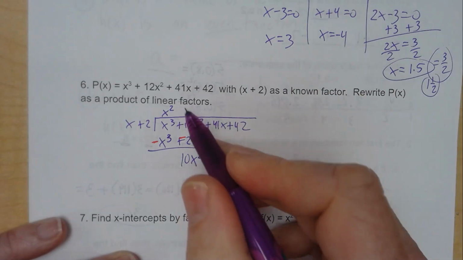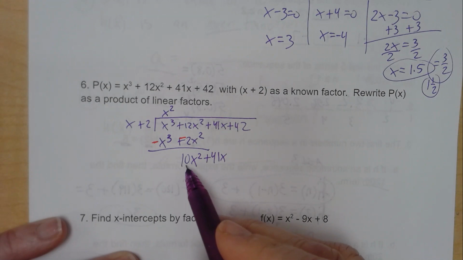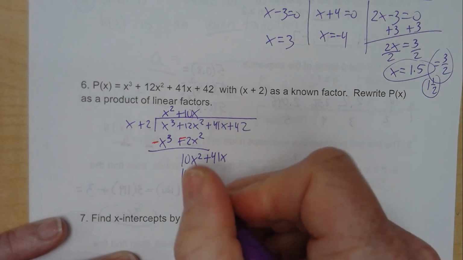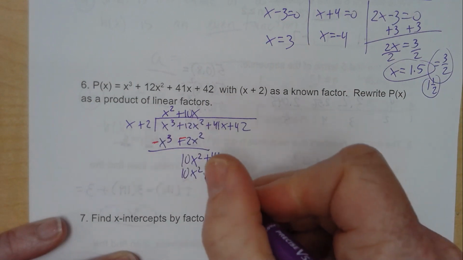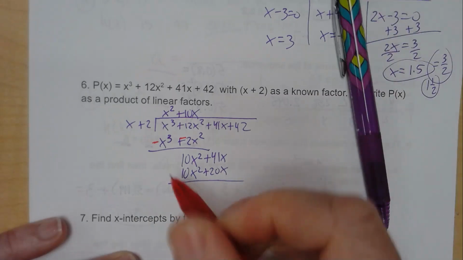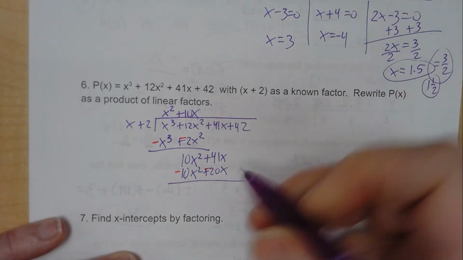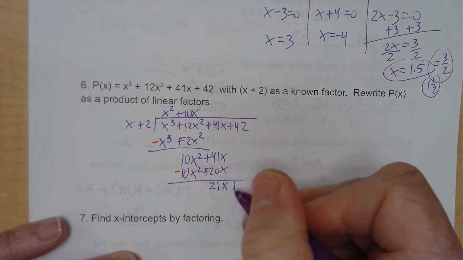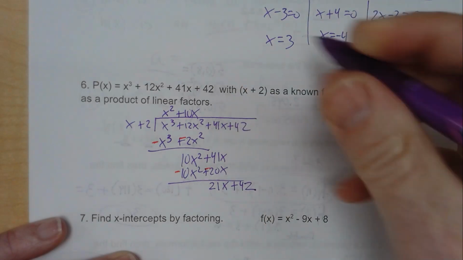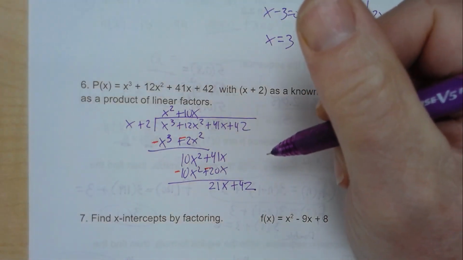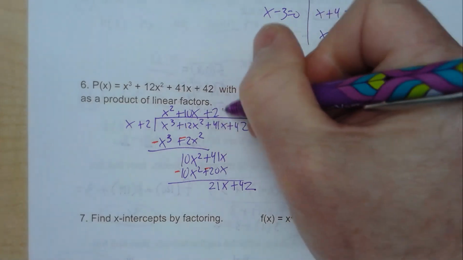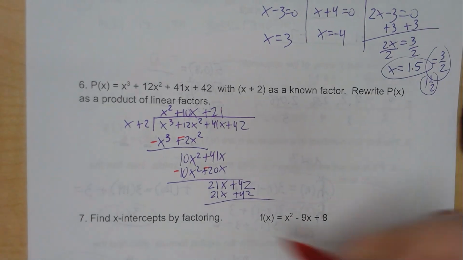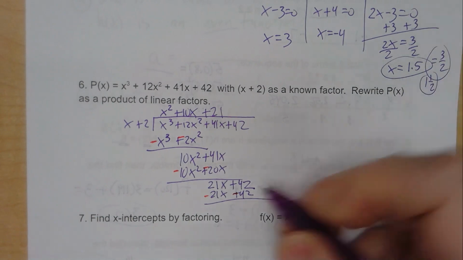All right, pick it out. I need an x, but I also need a 10, so it's 10x. Notice the power drops. 10x times x is 10x squared, and then 20x. Red pen, subtract, subtract. So now this is going to be gone. And then 21x plus 42. And then we need plus 21, because 21 times x is 21x, 42. When you subtract these, you get a remainder of 0.